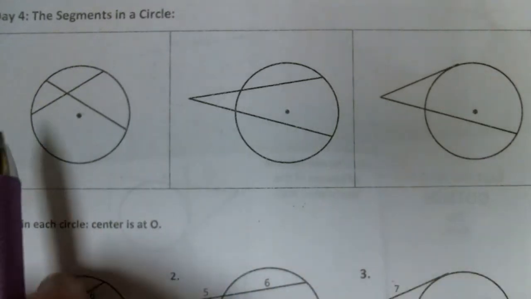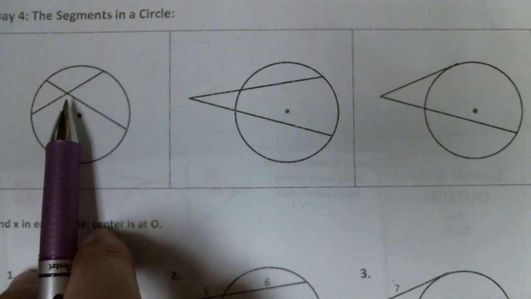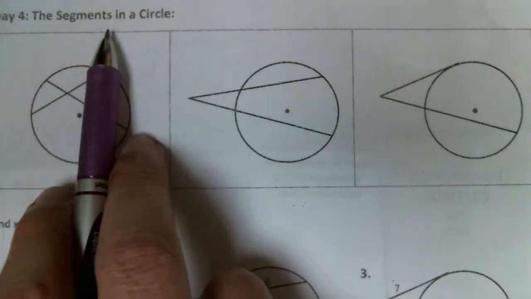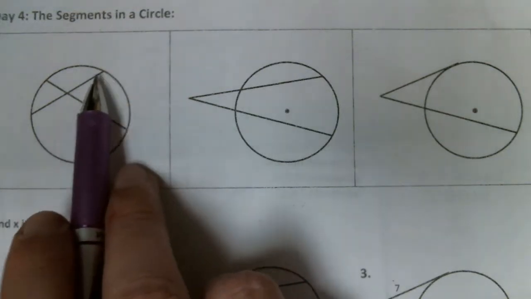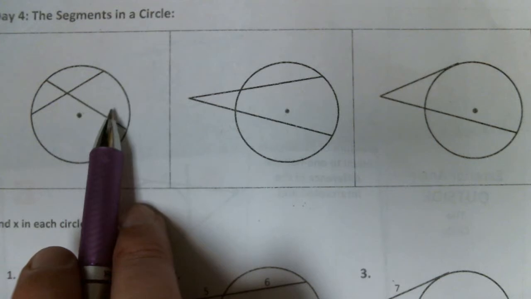So our first concept here is when we have 2 lines that are intersecting inside the circle. Now this looks like yesterday's lesson, right? It looks like an interior angle, but we're not talking about angles. We're talking about segments. I'm trying to find a physical length. So my variable might be on this piece of this line or this piece of this line.